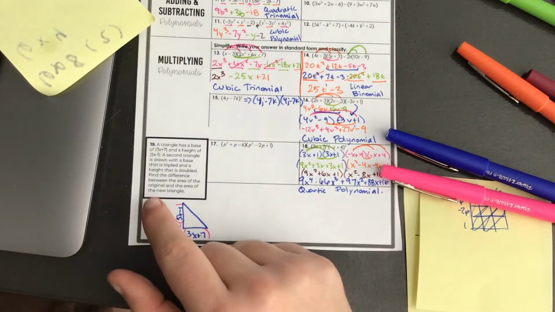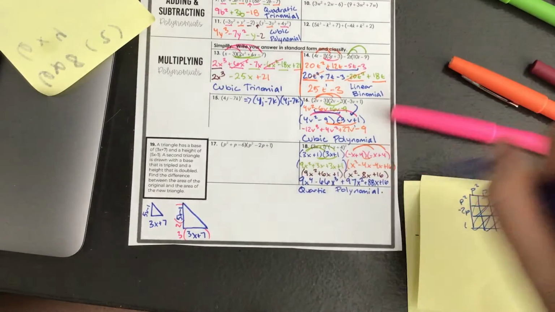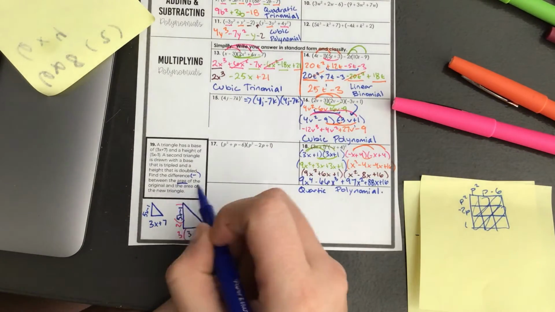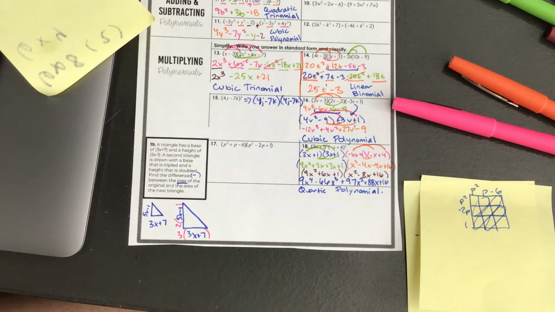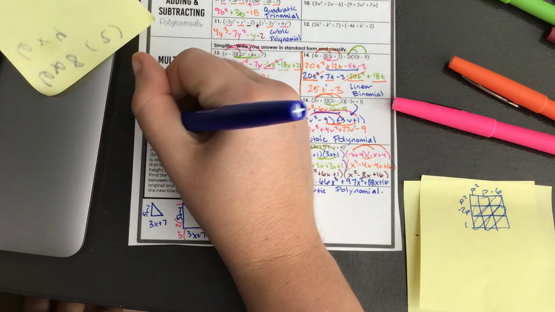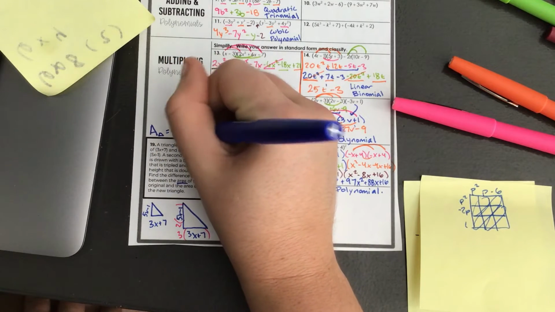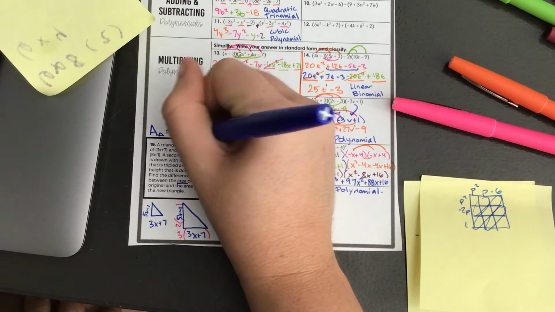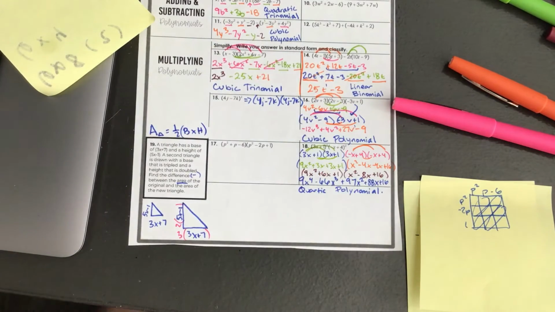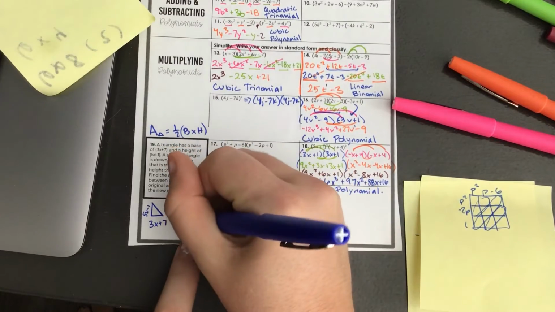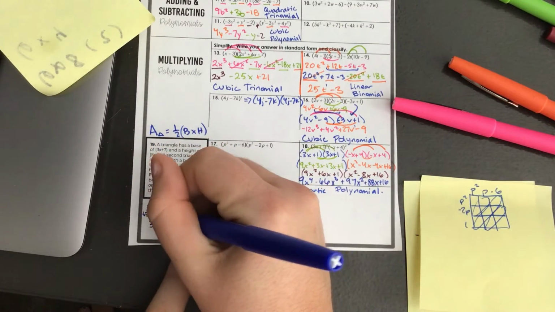All right. Find the difference. Difference is a fancy word for subtraction between the area of the original and the area of the new triangle. So we need to know what the area of a triangle is. Area of a triangle is 1/2 base times height. Okay, so if we're finding the difference, we're going to figure out what the area is of this one and then subtract out the area of that one.